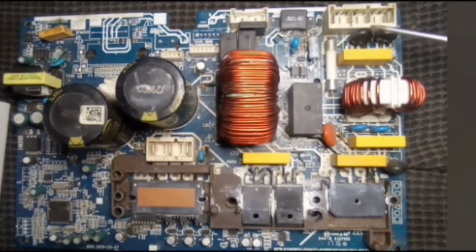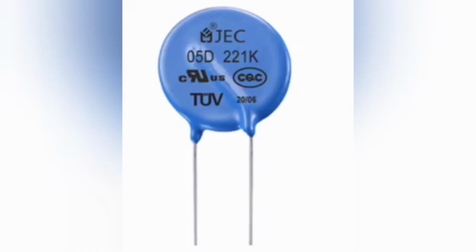Upon entering, the current first encounters the varistors, then the fuse. What are varistors? Well, varistors are resistors that depend on voltage. Next, I'm going to show you in the video how these varistors act.